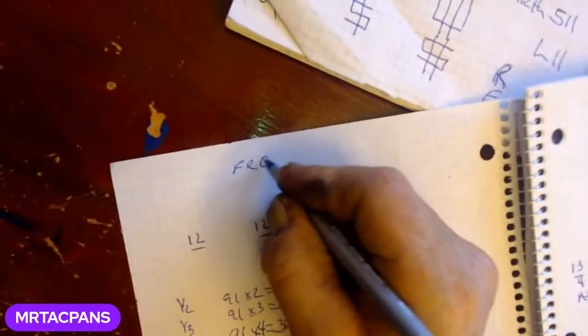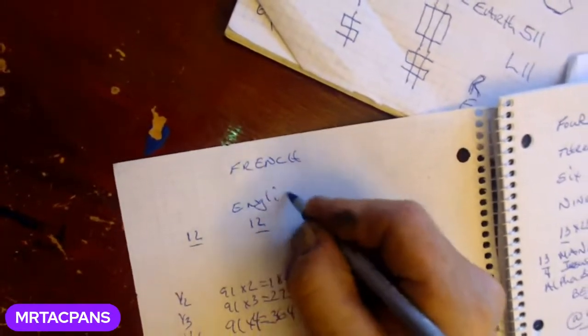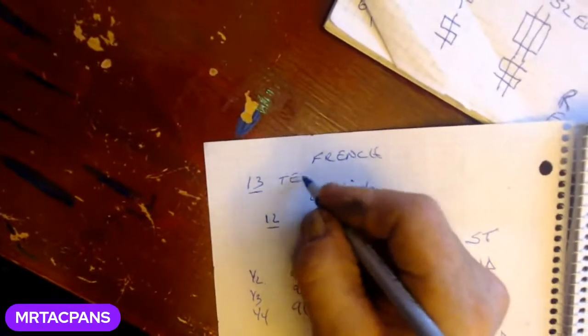Yeah, so the separate numbers, you see, it's the French or the English. Just to note that the teen starts over here.